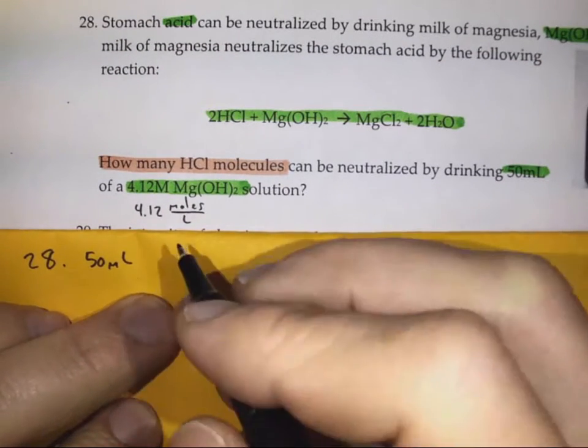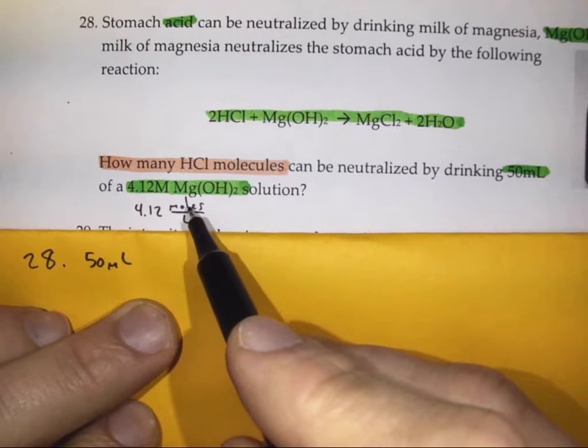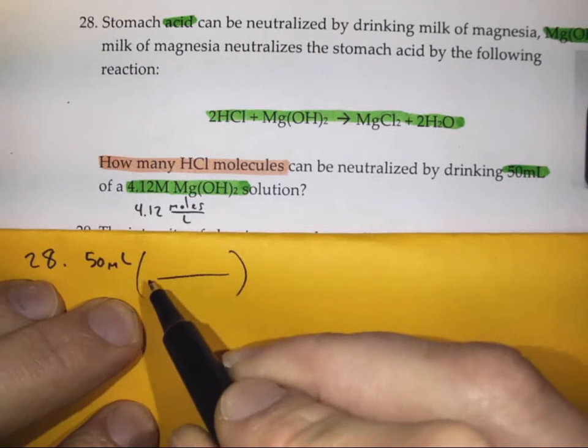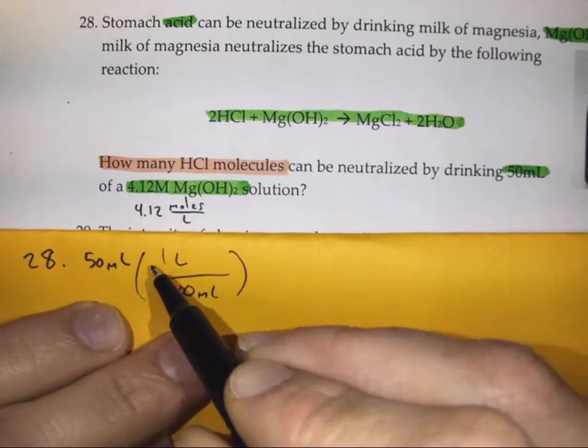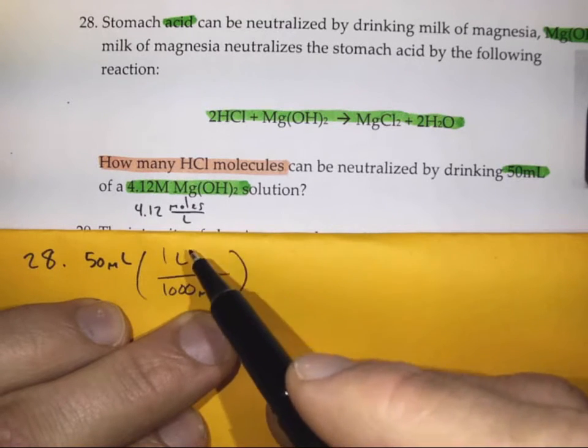So 50 mils. However, the molarity of milk of magnesia is in moles per liter, so we should probably convert that to liters. What do we have? 1 liter is 1,000 mils. Okay. And now I can convert.